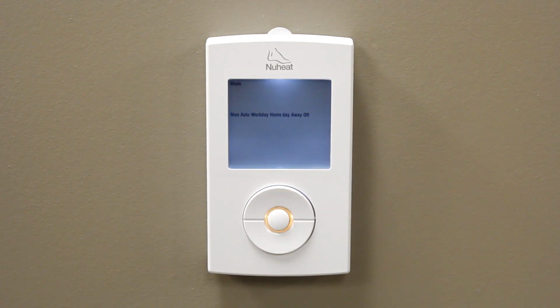Automatic mode. Use automatic mode if you want the thermostat to follow the programmed schedule. Workday mode. Use Workday mode if you want the thermostat to follow the Workday program. The thermostat will repeat the programmed schedule for workdays until you switch to another operating mode.